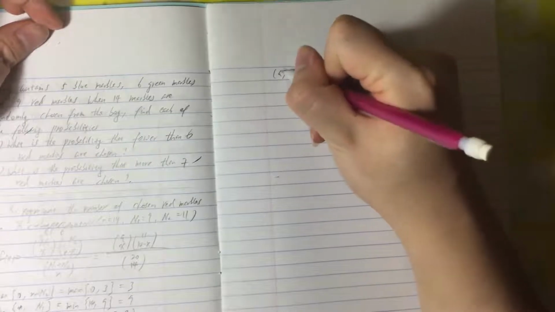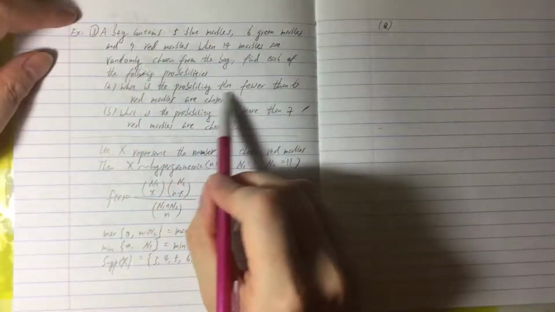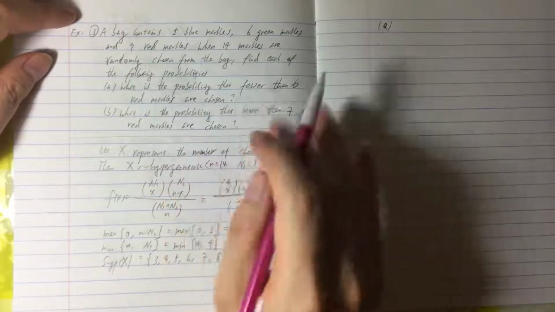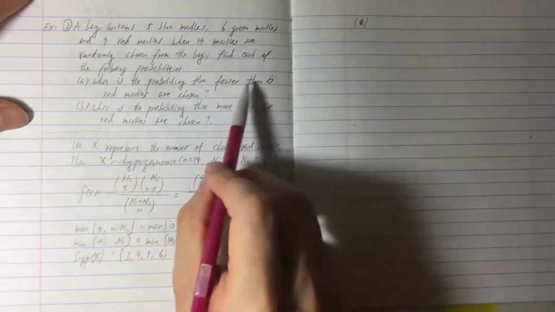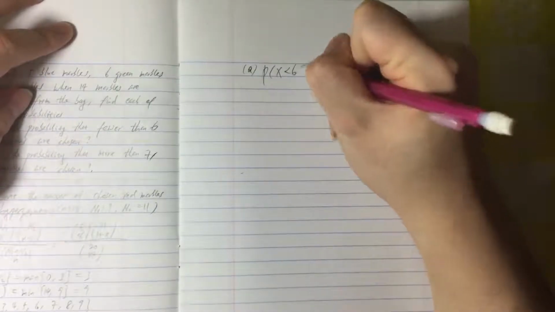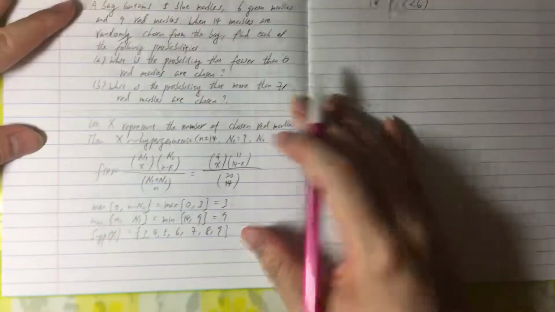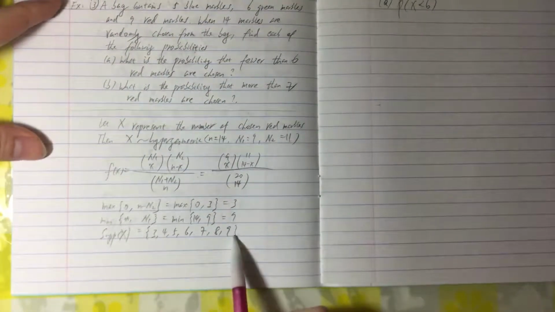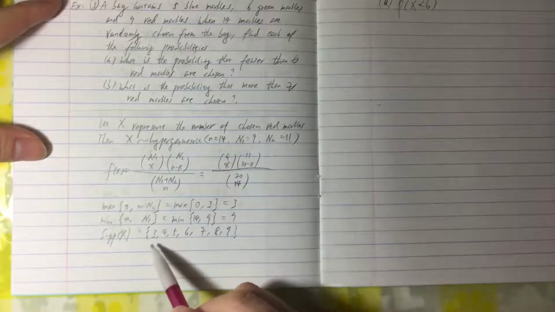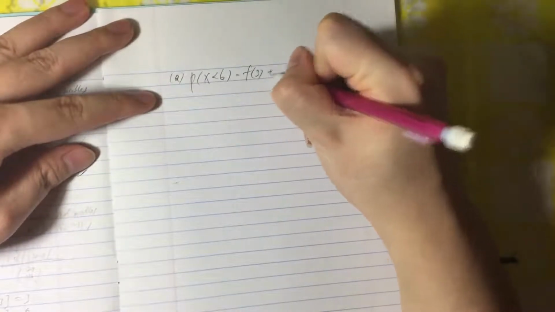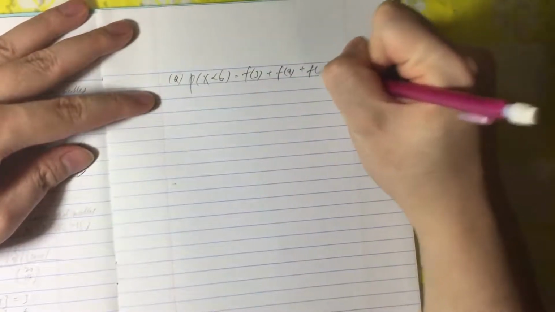Part A. What's the probability that fewer than 6 red marbles are chosen? Here X represents the number of red marbles. That's the probability that X is less than 6. Looking at the support, which is integers from 3 to 9, if X is less than 6, X could be 3, 4, or 5. So that's f of 3 plus f of 4 plus f of 5.